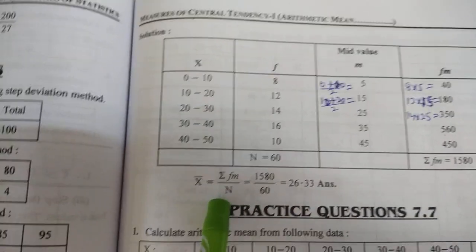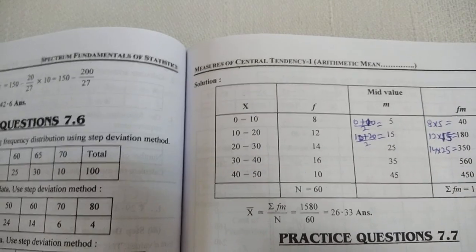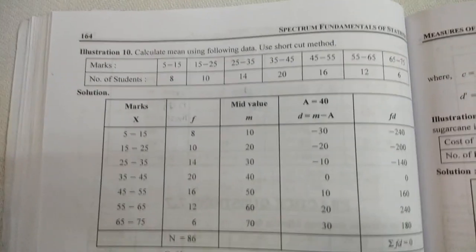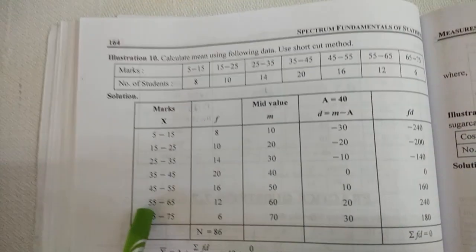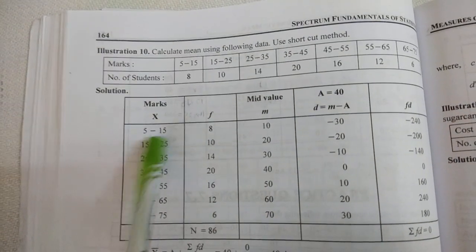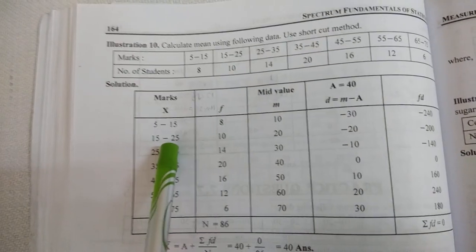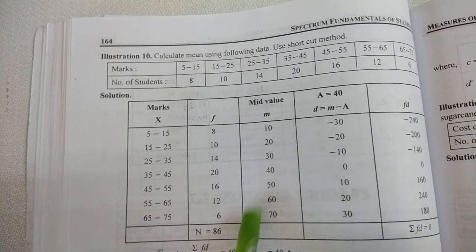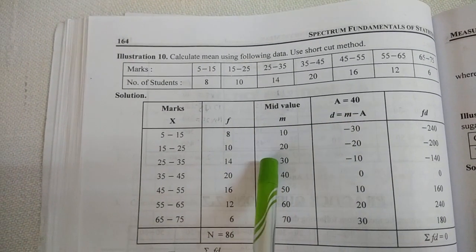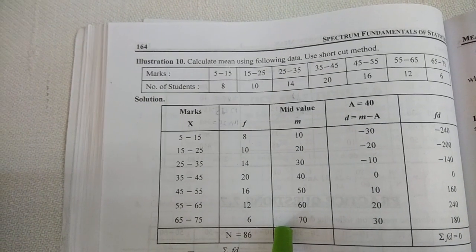26.33 is the mean in continuous series with the direct method. The next calculation is the mean with the shortcut method in continuous series. Class interval, frequency. We will take the mid value: 5 plus 15 divided by 2 is equal to 10, 15 plus 25 divided by 2 is equal to 20, and so on. Then assume one value from the mid values. 40 is the assumed value from the midpoints.